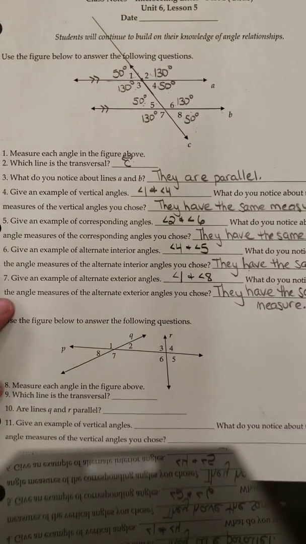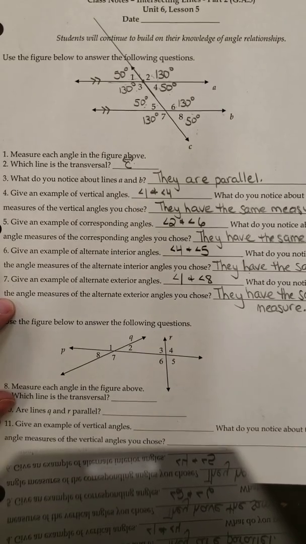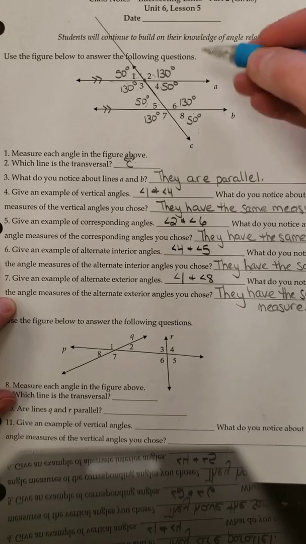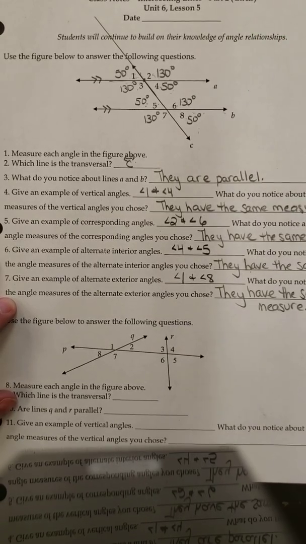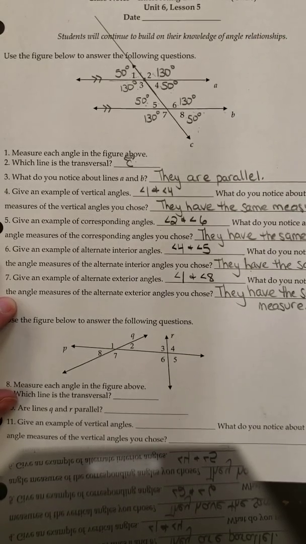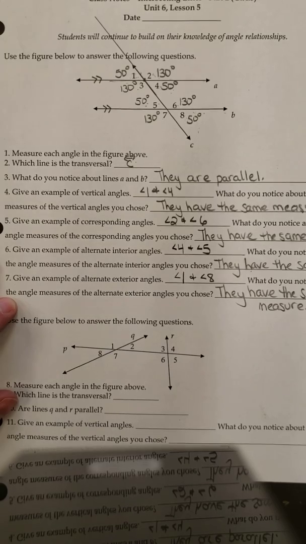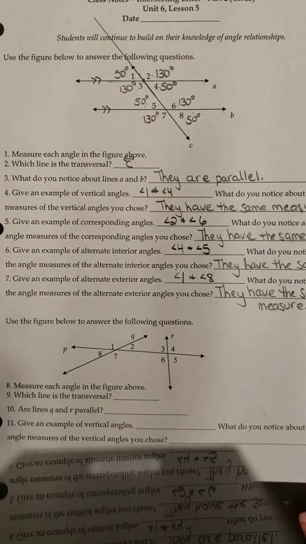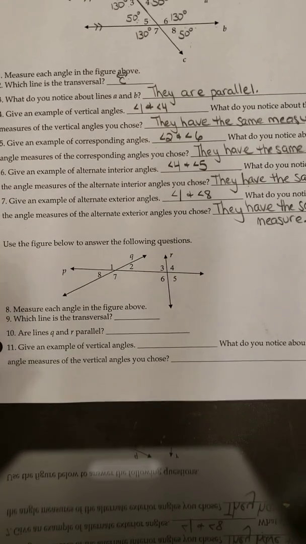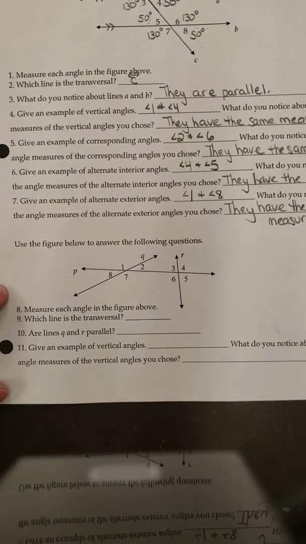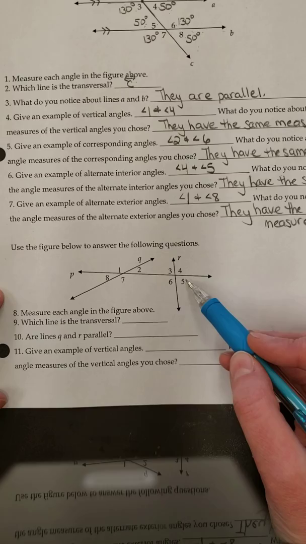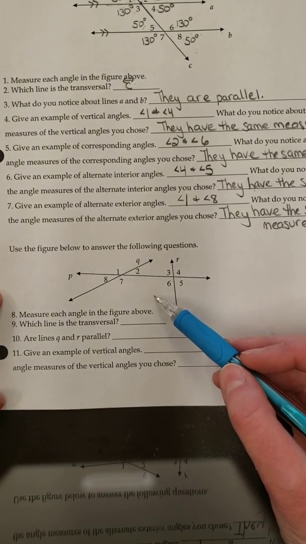Okay, well, all these different types of angles have the same measures because these two lines were parallel. So when the lines are parallel, vertical angles, corresponding angles, alternate interior angles, and alternate exterior angles, each angle in those pairs has the same measure. What happens when the lines aren't parallel? So take a look at the next figure, and you can see all these different angles. This definitely looks different than the one up above, doesn't it?